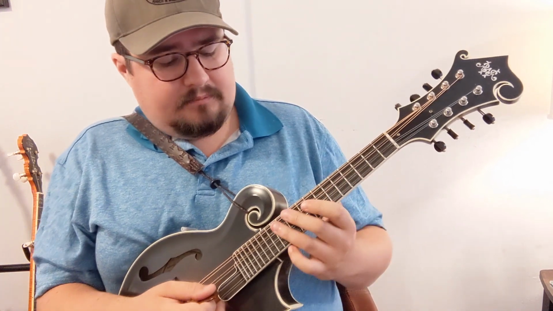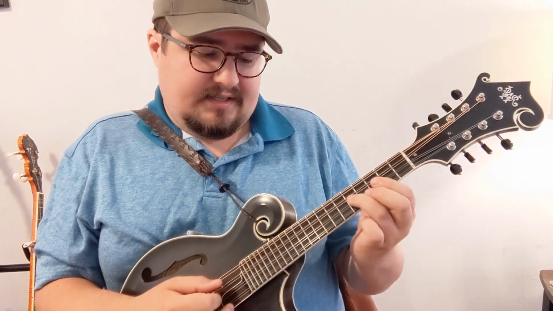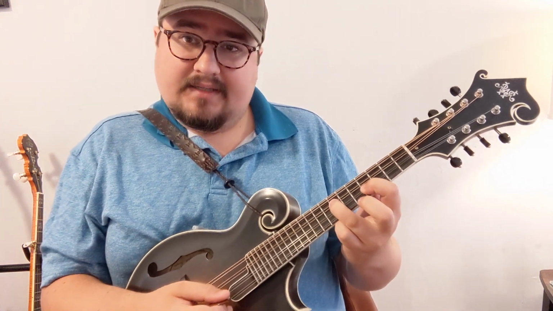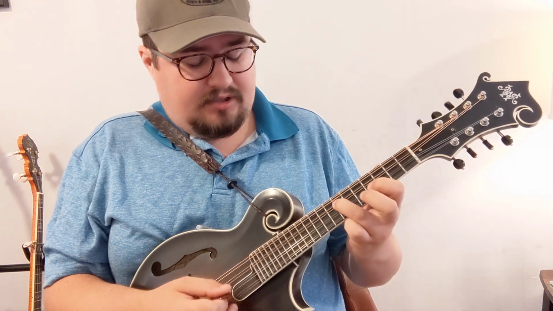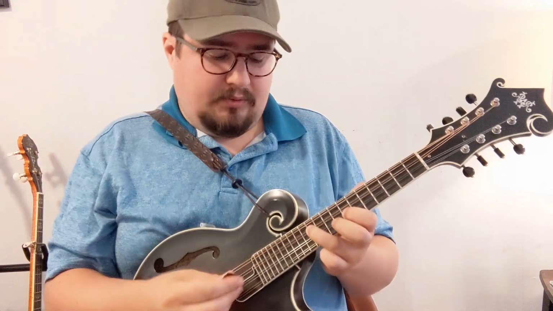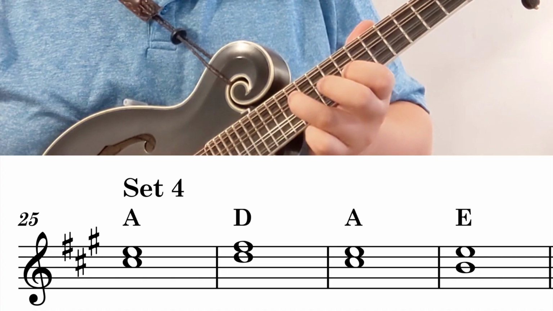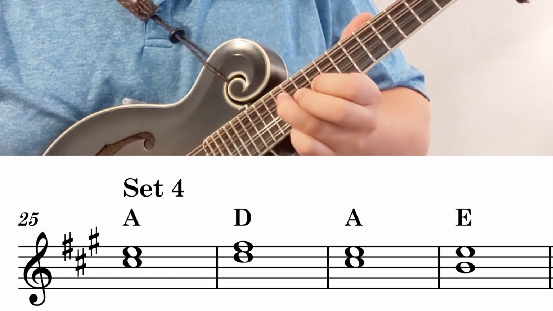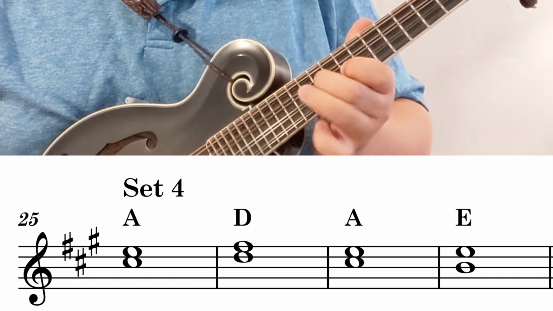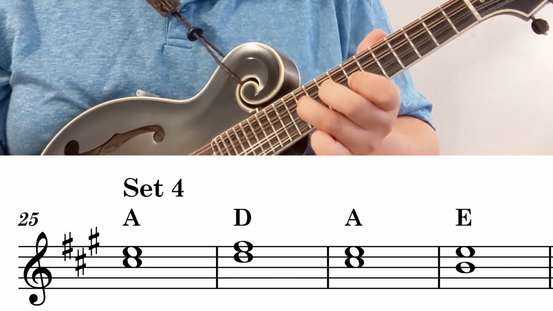So, little bit more explanation on that. This A and C sharp is a 3rd, right? It's a major 3rd. And we can keep playing a 3rd, but just play the next third up within the chord, which is going to give us a C sharp and an E. And that's set 4.